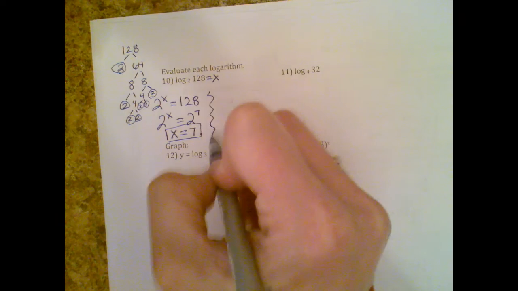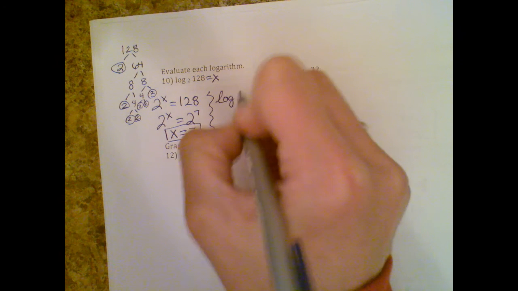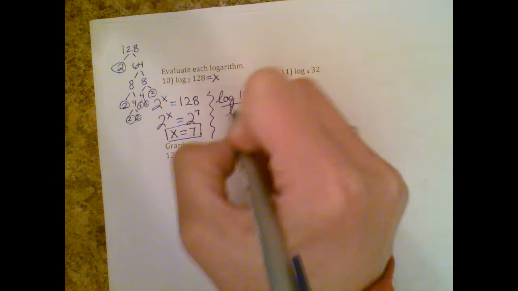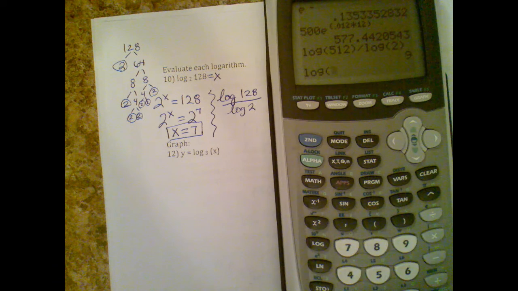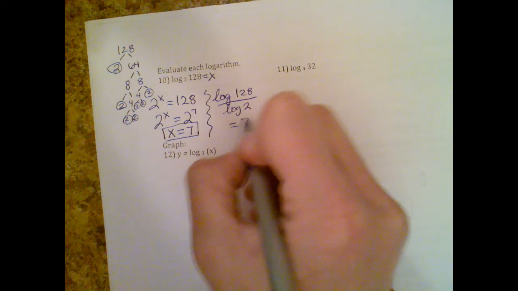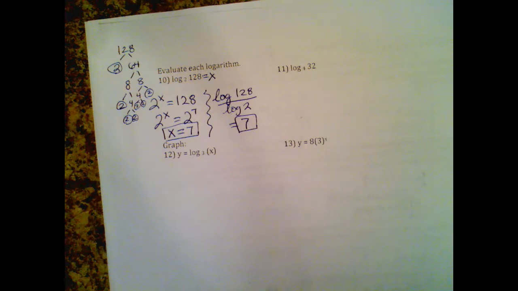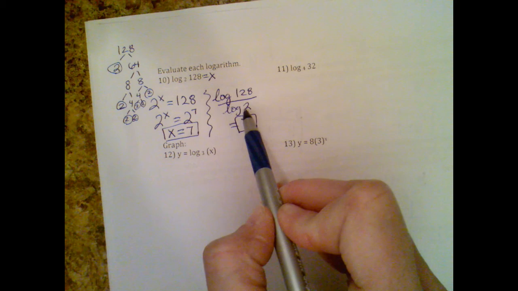The calculator method, we're just going to type it into our calculator. So go to log of 128 divided by log of 2. And if we type this into our calculator, we should get the same answer. So log of 128 divided by log of 2. And we get 7. Make sure if you're typing it into your calculator, it's not always the smaller number, the bigger number that goes in the numerator and the denominator. It's the number that's lowered, notice, goes down in the denominator.